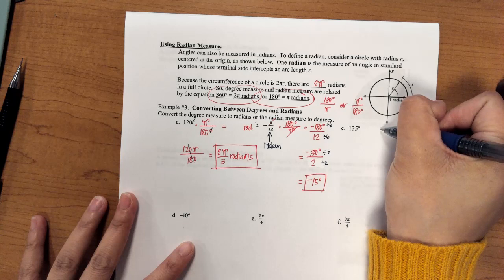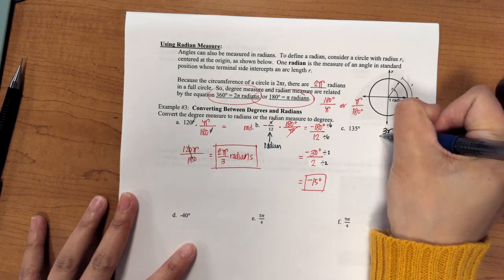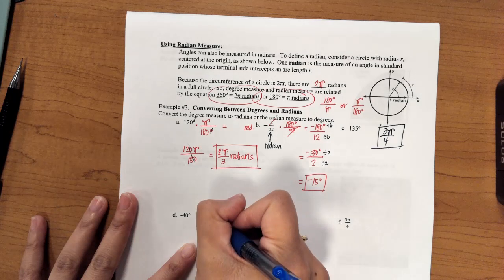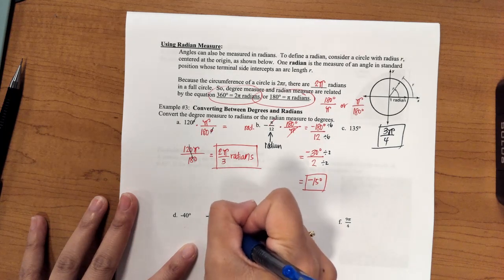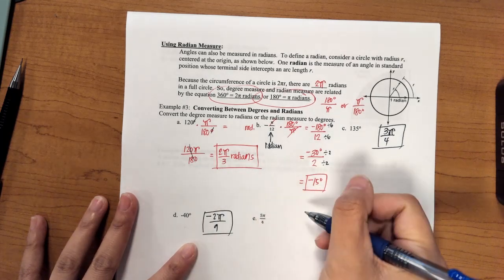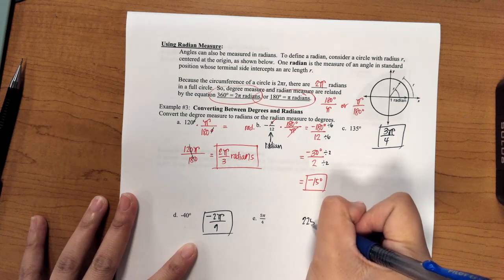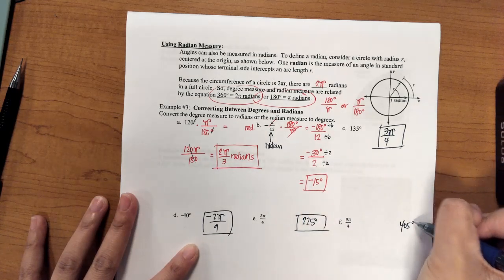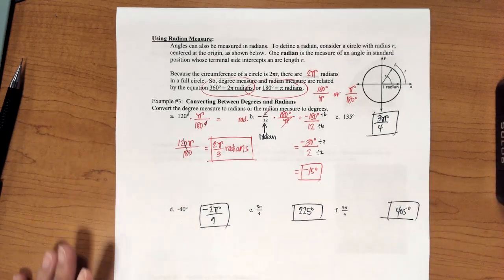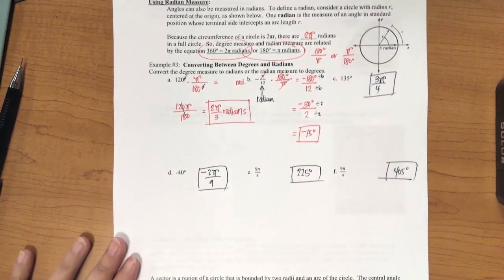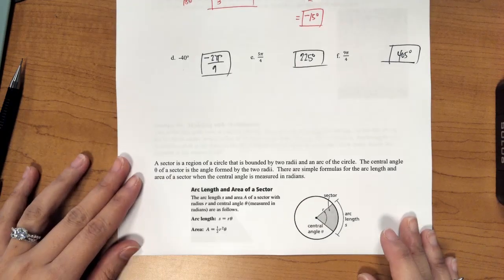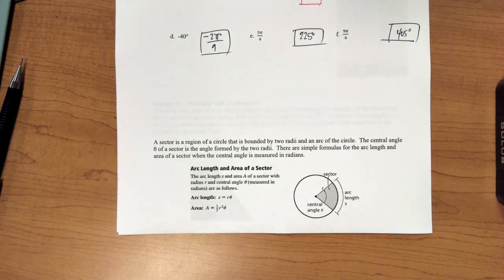Okay, so you need to show your work. So it's 3 pi over 4, negative 2 pi over 9, and then 225 degrees, and 405 degrees. Okay? So I want you guys to see if you get these answers. Please show your work. Unpause the video when you're ready to move on.